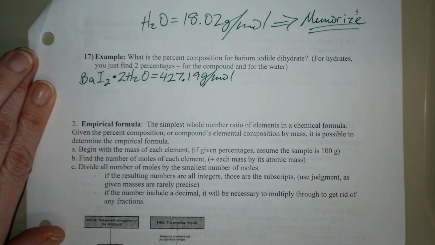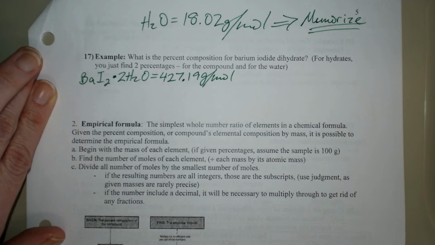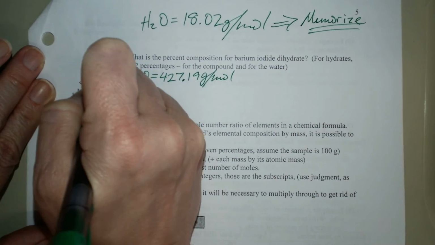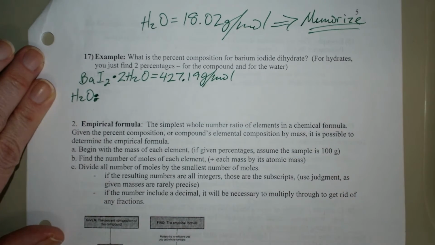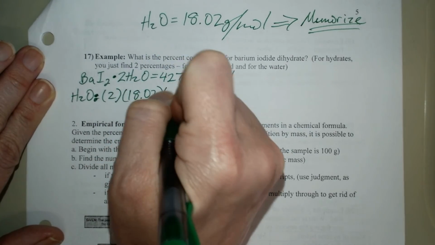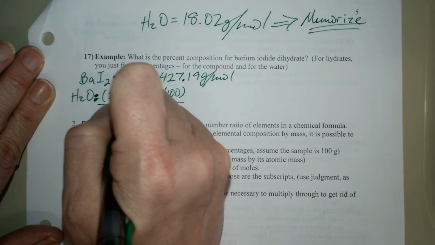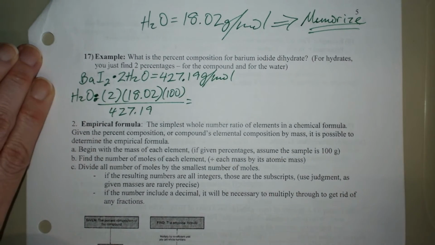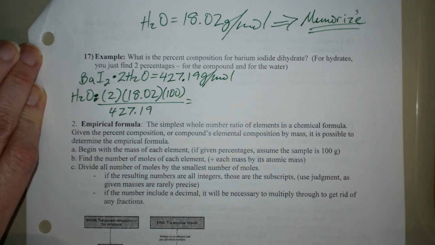Okay, so you know the molar mass of water, but you don't really know the molar mass of just barium iodide all by itself. So I would find the percent of water first, and then the leftovers is just the barium iodide. That way you're pressing less buttons in the calculator, and you can go a little faster if you're going from something from memory. So for water, you have 2 of them. So it's 2 times water's molar mass times 100 over the whole thing. And you weren't given any numbers in the problem, so what do all your answers need to have in terms of decimal places? 2.